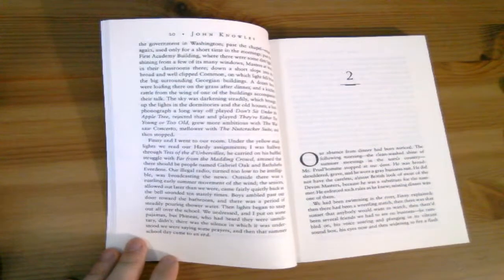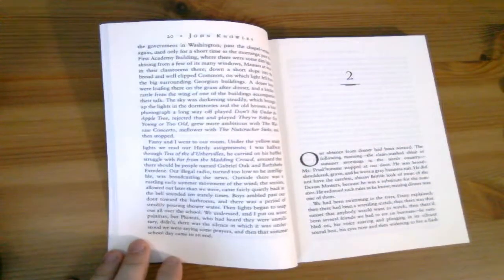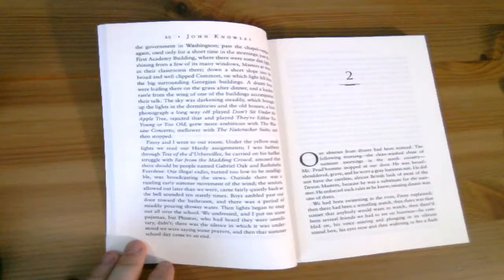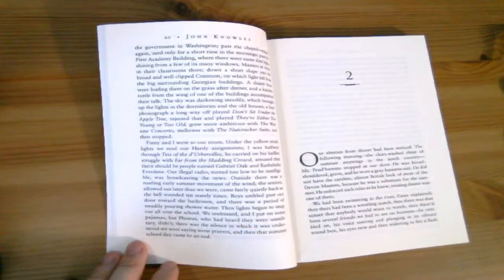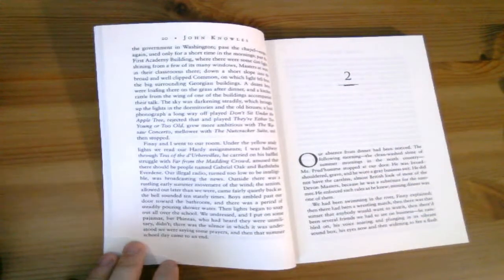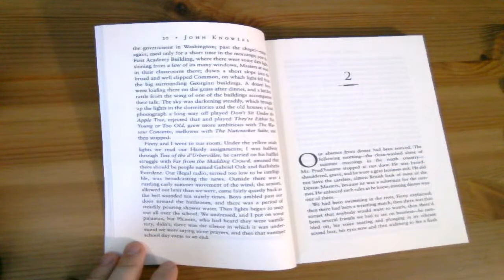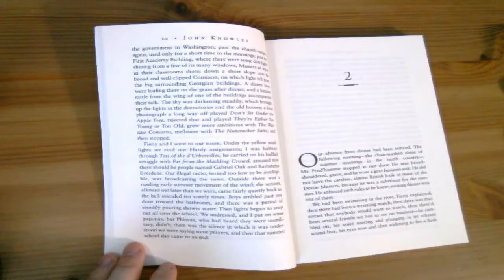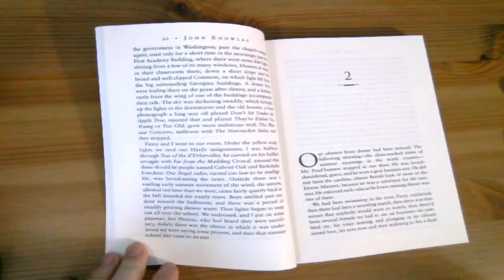The seniors, allowed out later than we were, came fairly quietly back as the bells sounded 10 stately times. Boys ambled past our door toward the bathroom, and there was a period of steadily pouring shower water. Then lights began to snap out all over the school. We undressed, and I put on some pajamas, but Phineas, who had heard they were unmilitary, didn't. There was a silence in which it was understood we were saying some prayers, and then that summer school day came to an end.